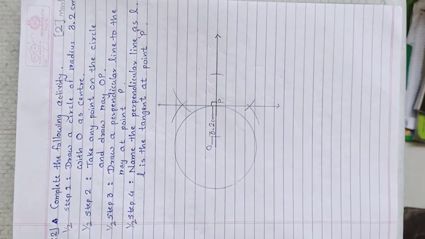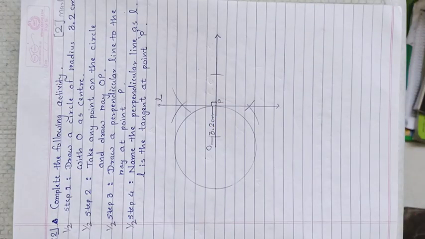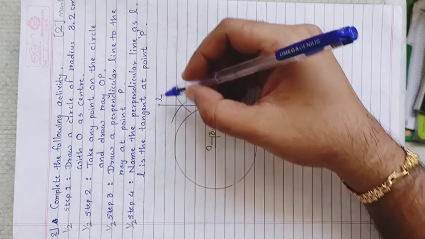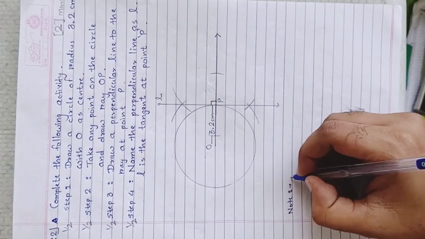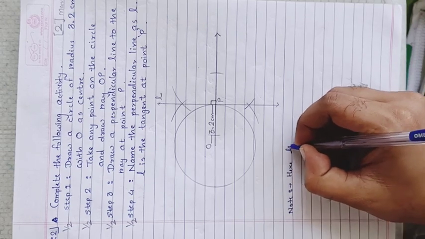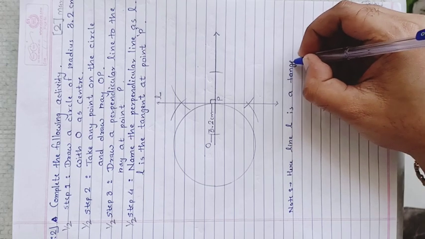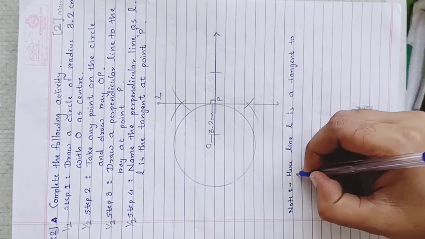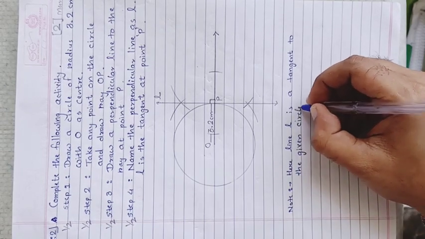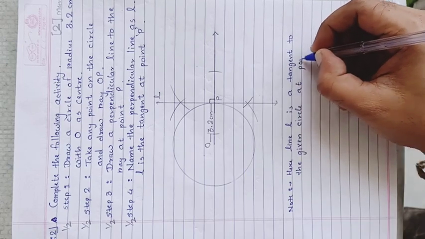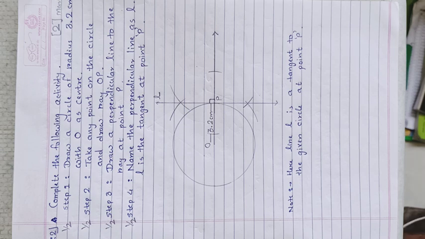Next, name the perpendicular line as L. So we will name this line as L, and L is a tangent at point P. And the final step is the concluding note, that line L is a tangent to the given circle at point P. If you have done this much, you will get full 2 marks.